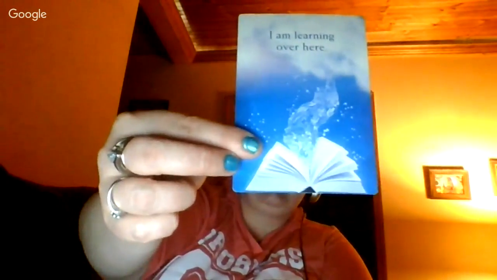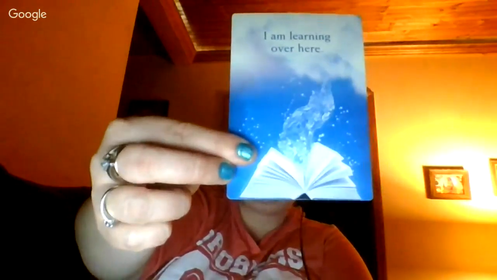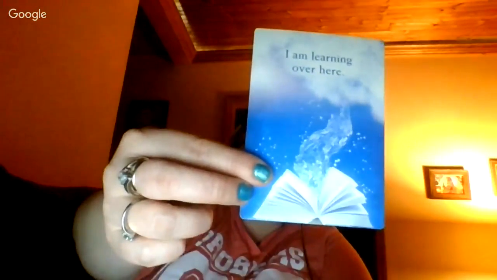Tell me that's not amazing, because I didn't look at any of these cards before I grabbed them. I literally had my hand over them and then pulled them. And then look what's on this card. Books. Knowledge.